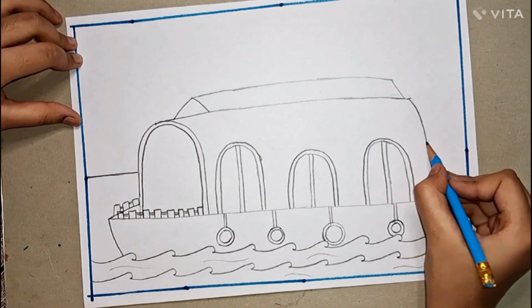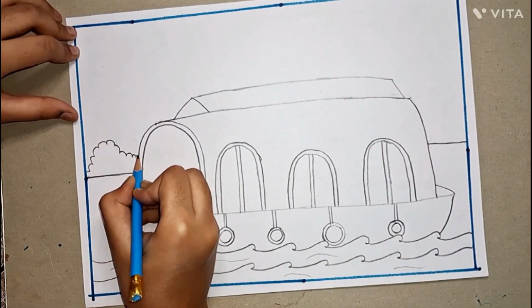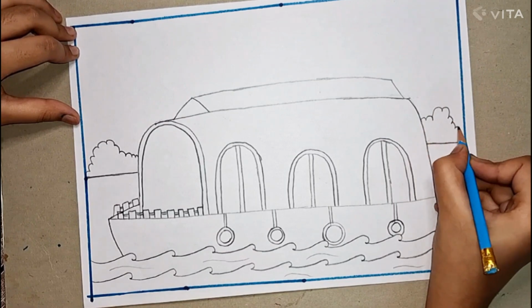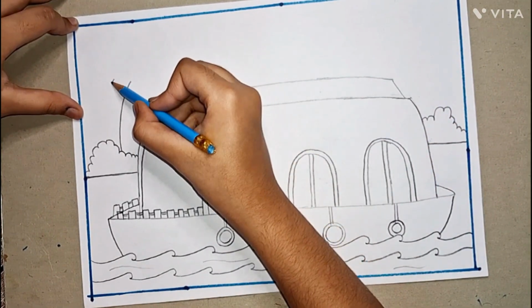Now we'll start with the background. We will make some bushes and 2 coconut trees.